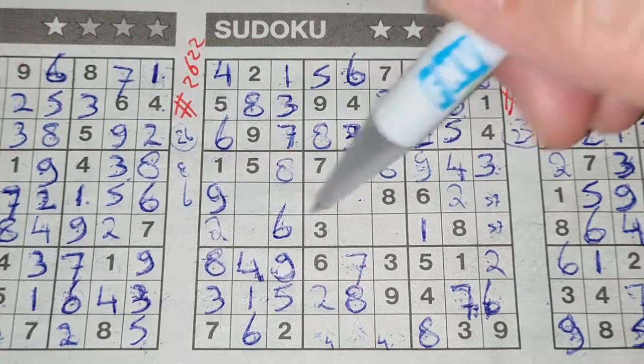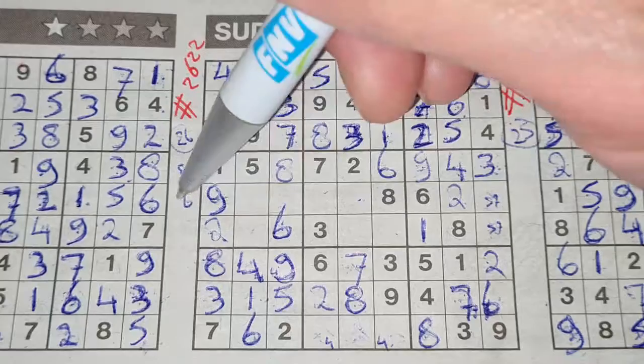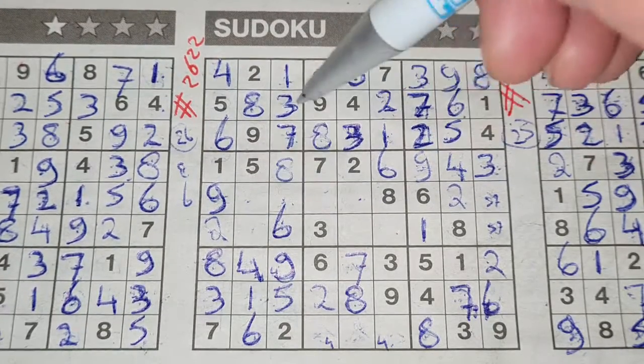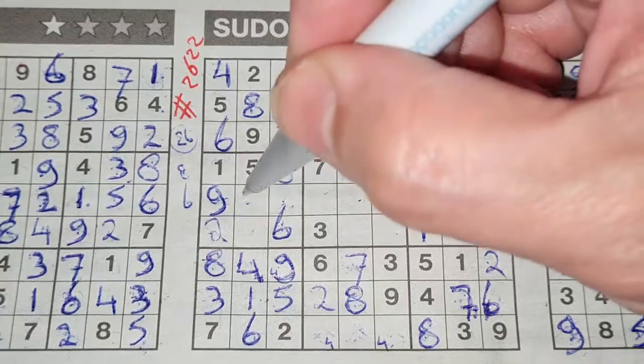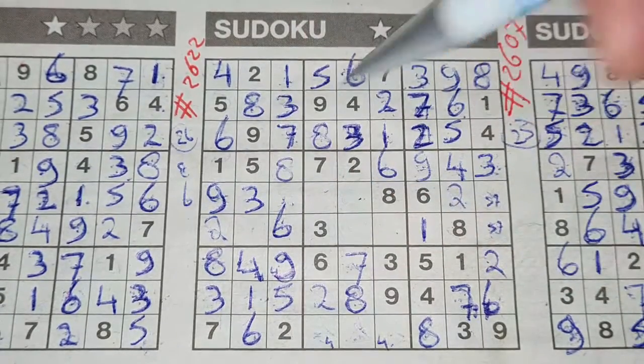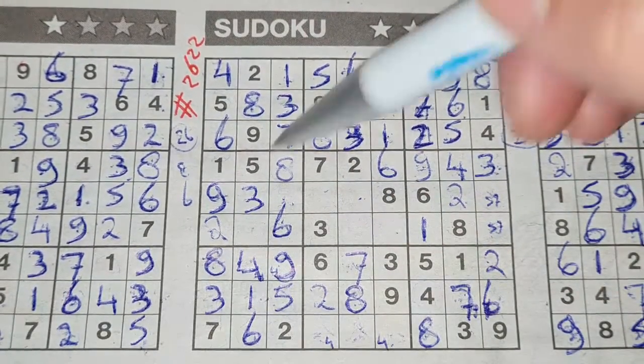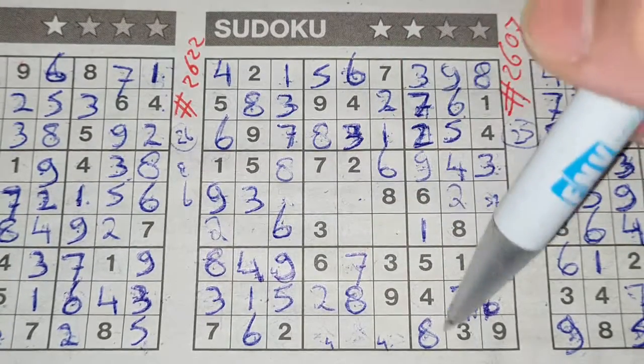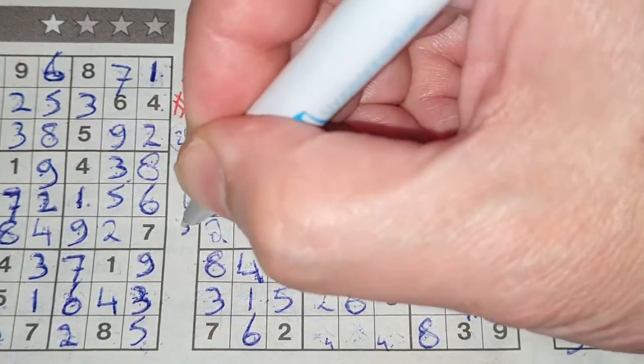3 in this row, 3 in that row. So in the row between, the middle row, the only 2 places for the 3 should be here or there. We see there 3, no 3 there. 3 should be there. And all the 3s are used. I can see digit number 3, number 3.